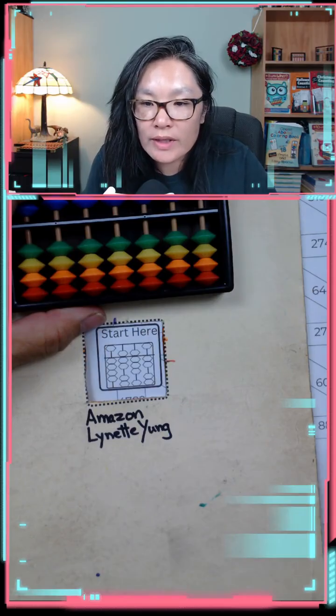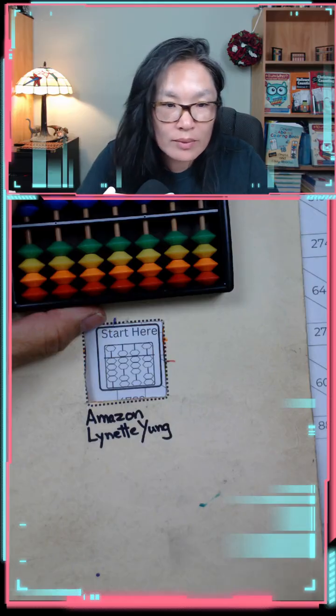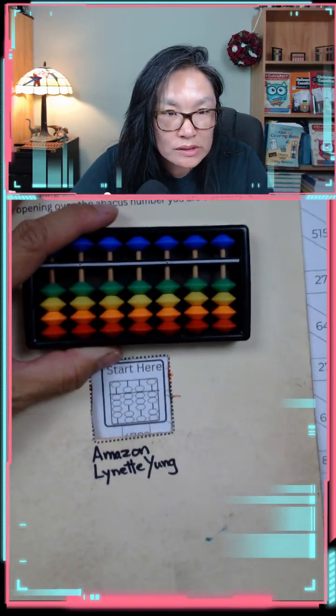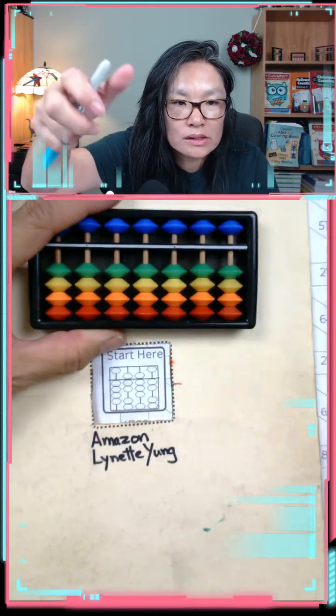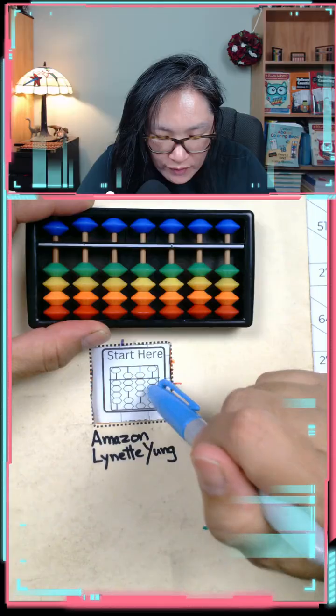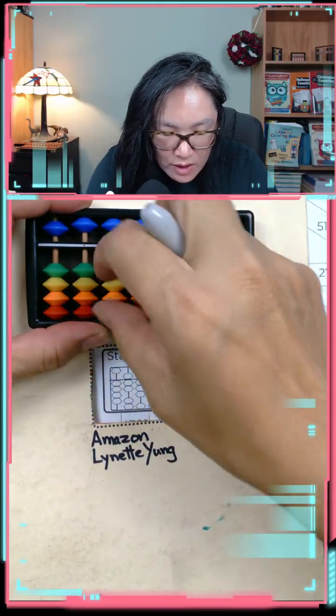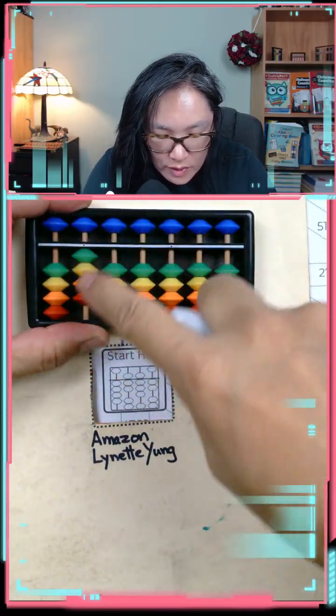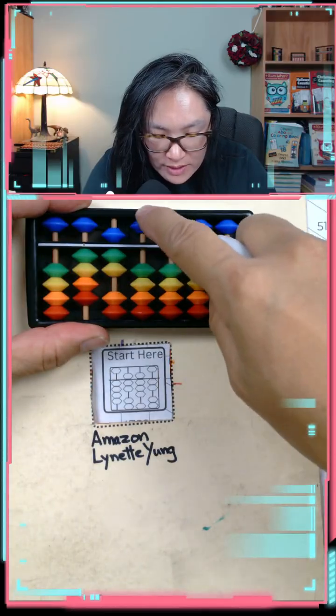We are learning how to read the abacus, and for those of you that don't know, an abacus is a counting tool. There we go. So we have our number. We're going to do 4. 1, 2, 3, 4. There's 4 columns being used, so it's going to be a 4-digit number.